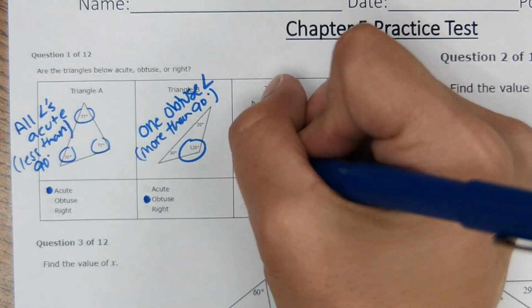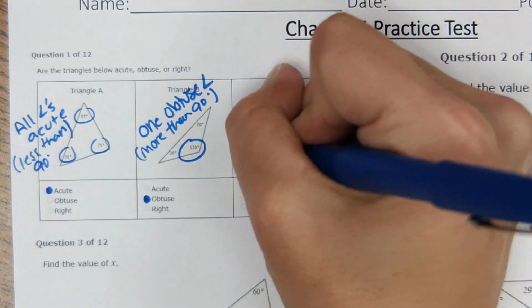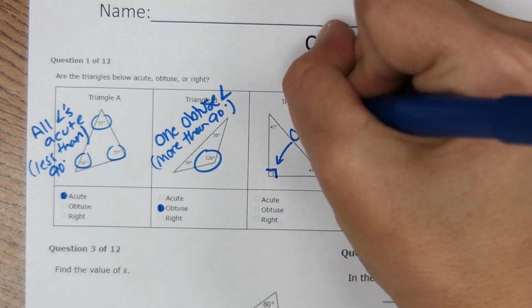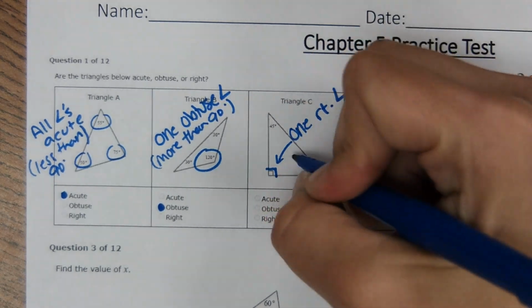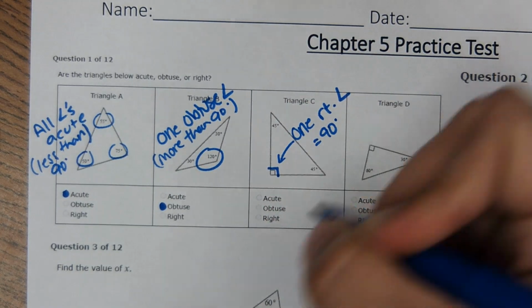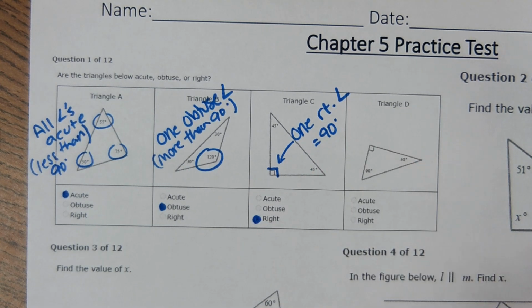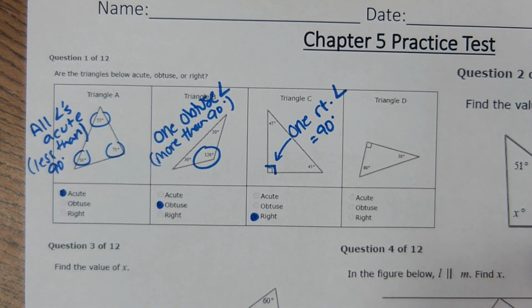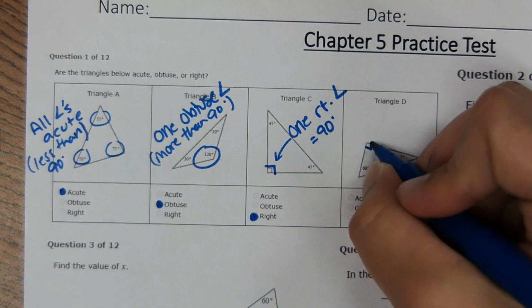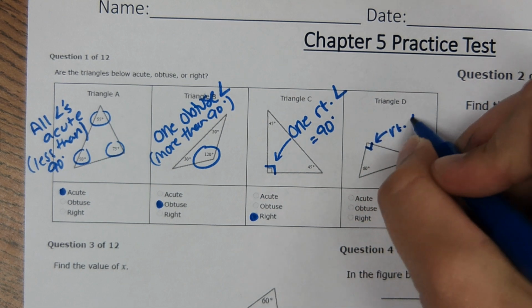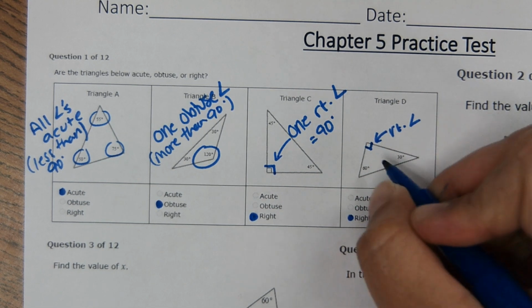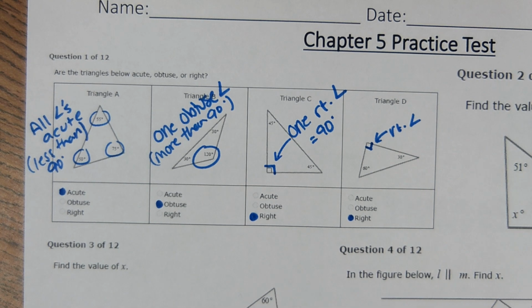Triangle C has this little square here, so it has one right angle equal to 90 degrees, so therefore it's a right triangle. And the same with this one, right angle, so therefore it's a right triangle. If it has one right angle, it's a right triangle.